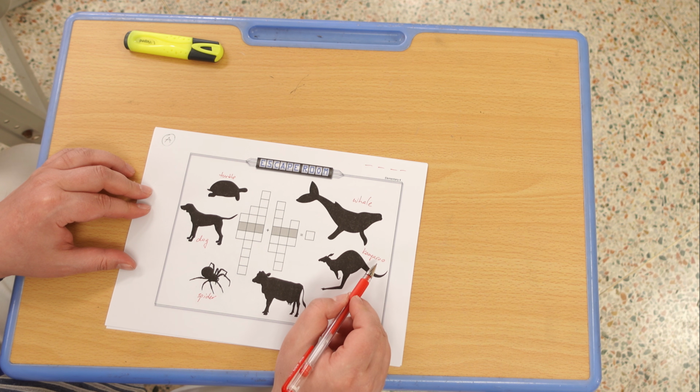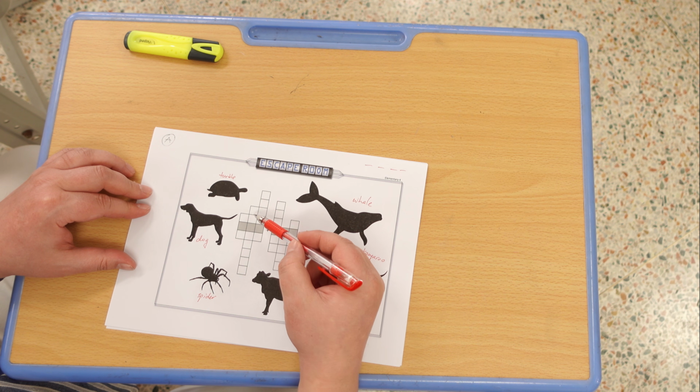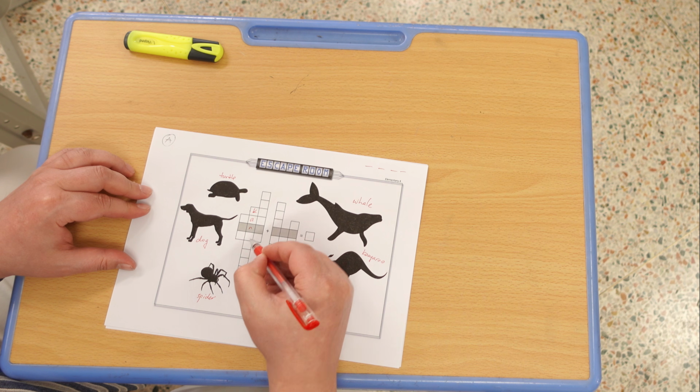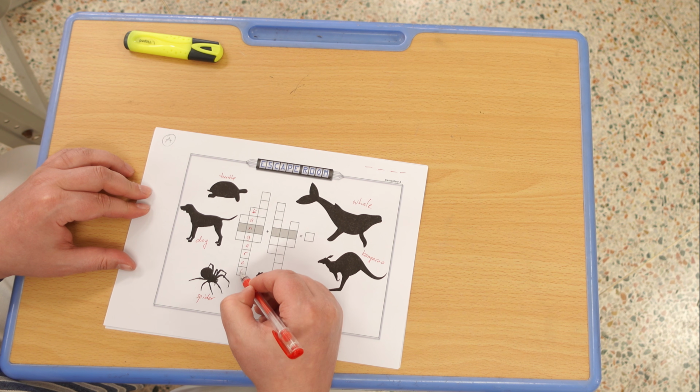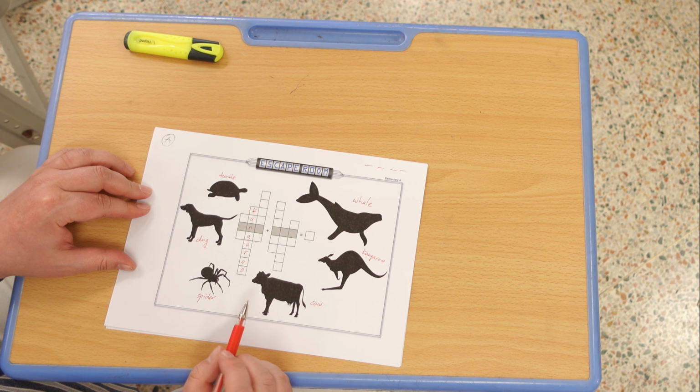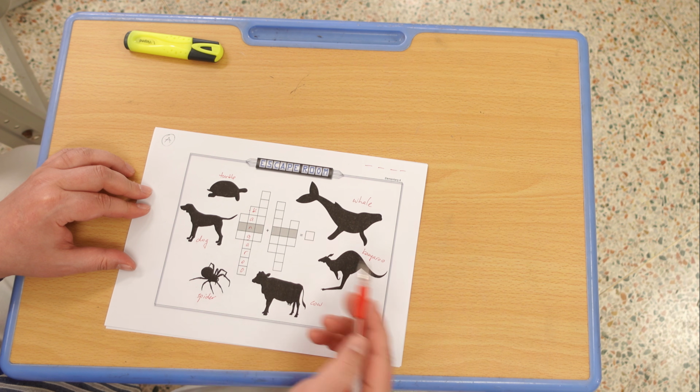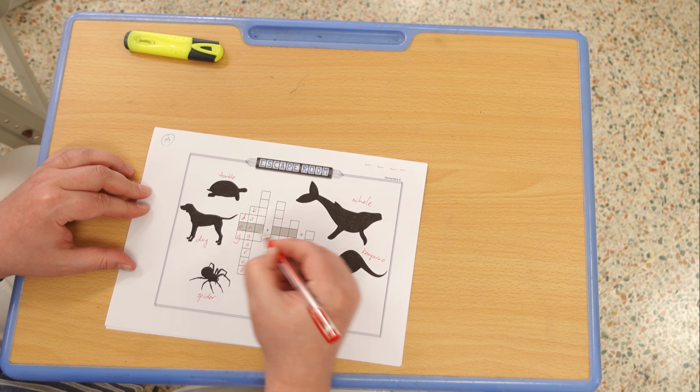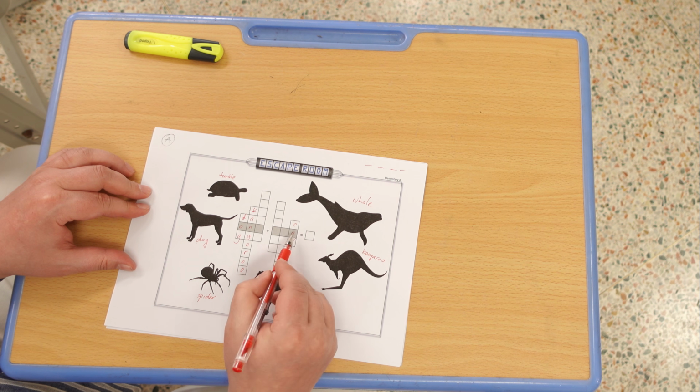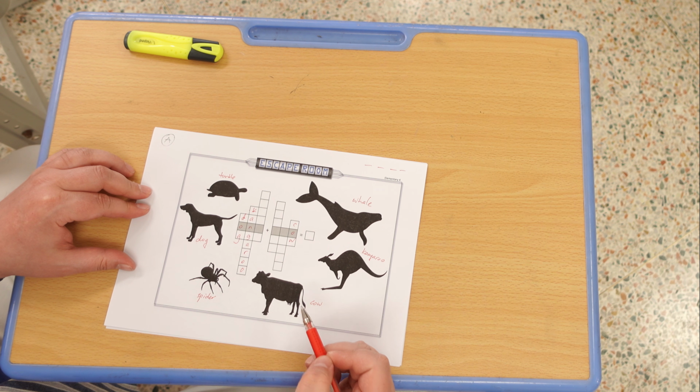Kangaroo is the longest word, so I think it should go here. Then we have dog and cow. I think it doesn't matter. Dog here, cow here, because we have O in the middle, and it's a 3-letter word.